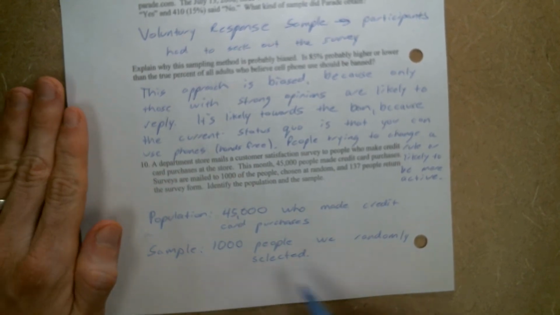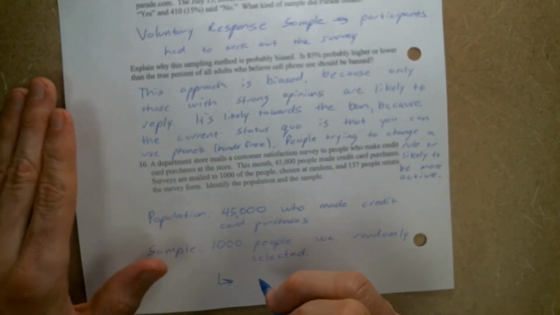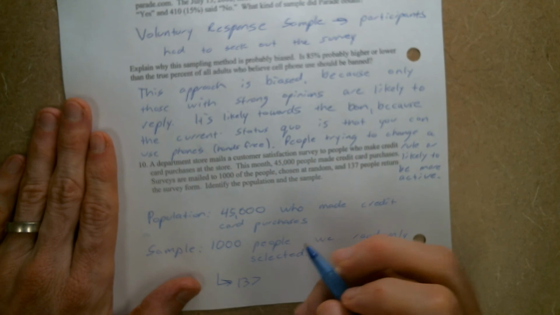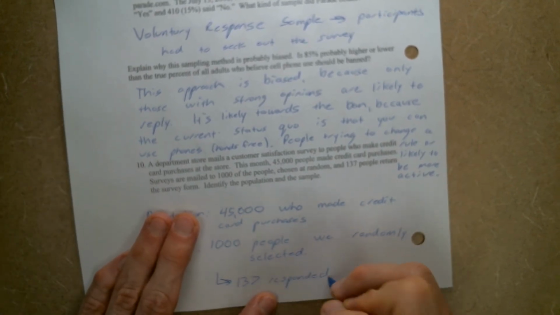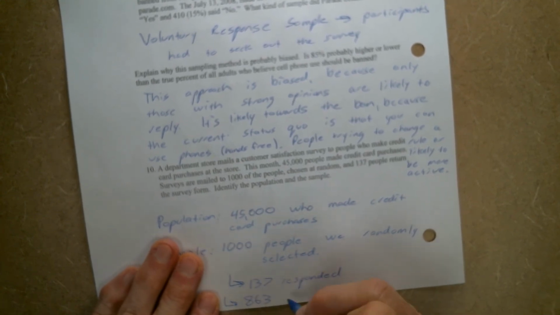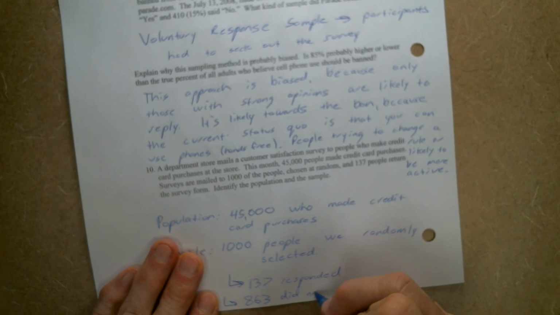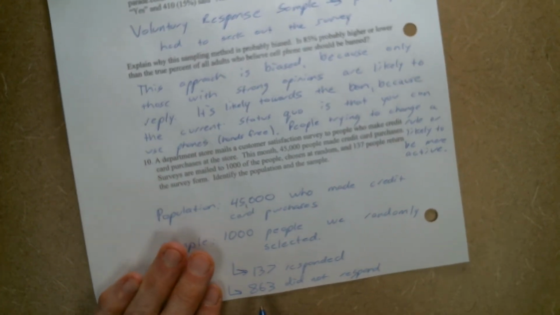All right, so the sample is the 1,000 people that we randomly selected, and then we have to note that 137 responded and 863 did not respond. Right? Because the fact that 863 did not respond could be important.